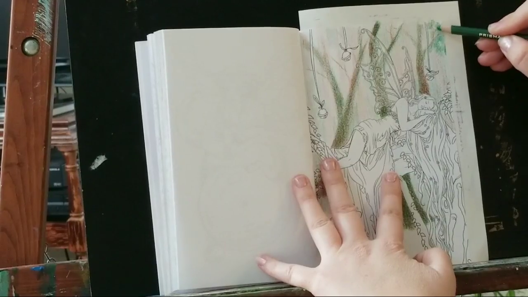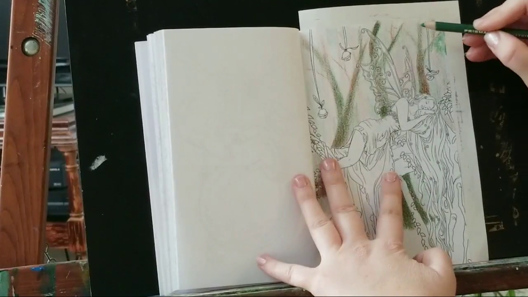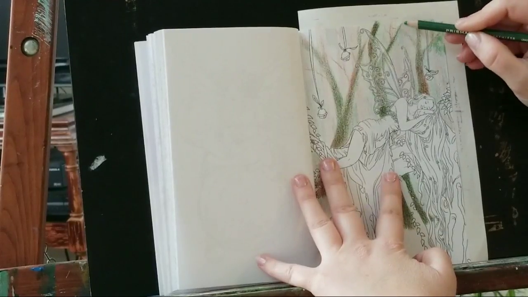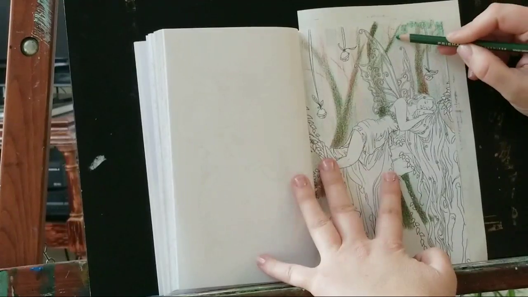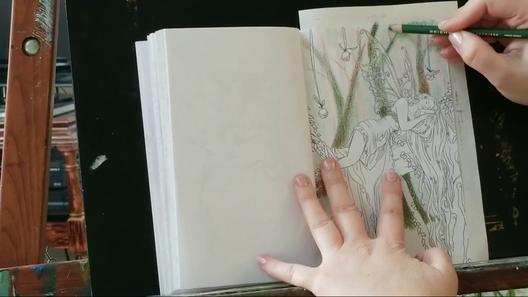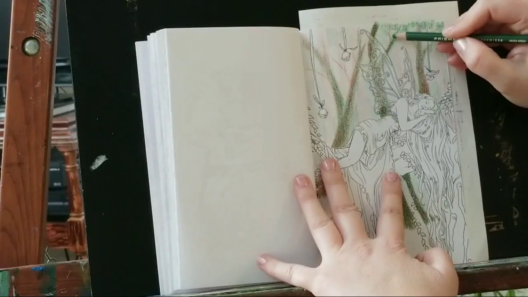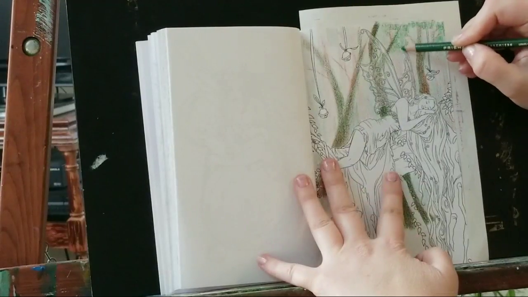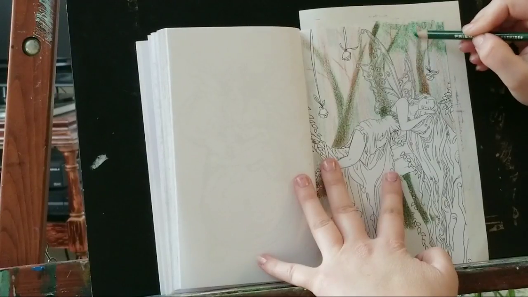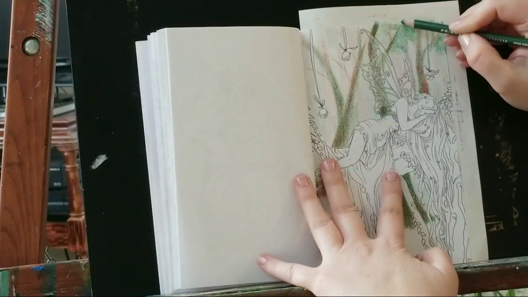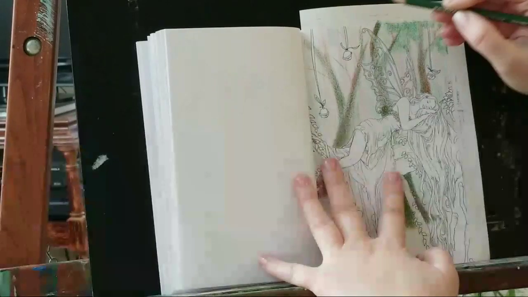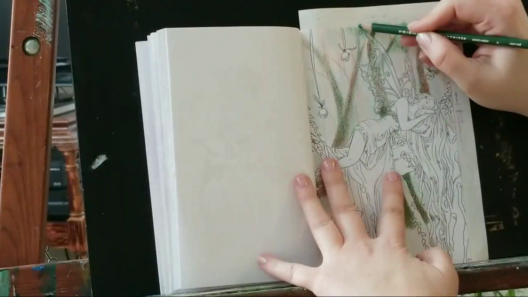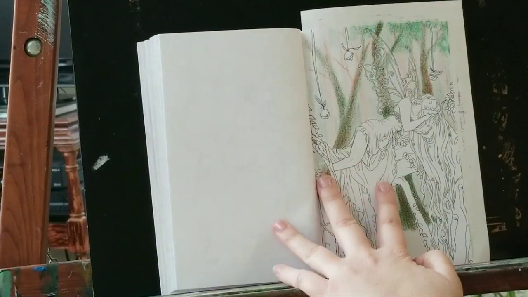So it really doesn't matter exactly where you put these shapes, as long as they're around the branches that you've already established, then it will look very realistic. So you can see I'm just sort of picking out wherever my branches are and just putting these swirly shapes like so.